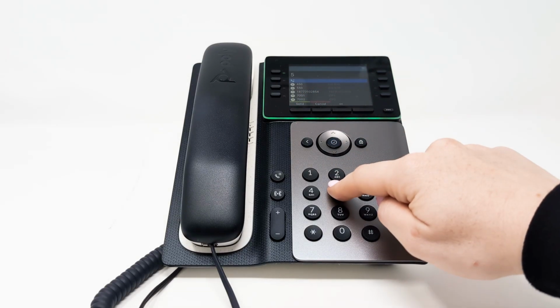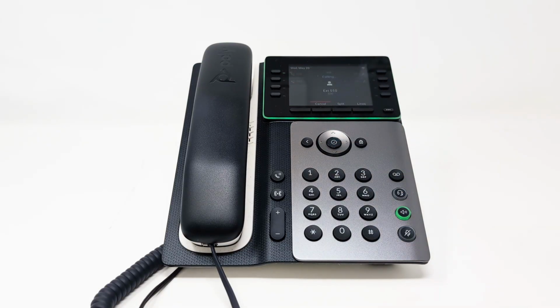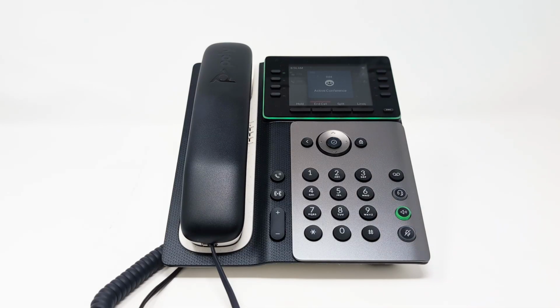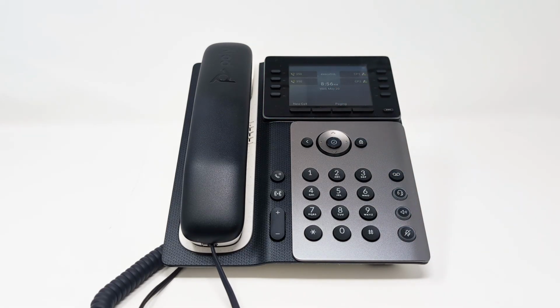Dial the number of the third party you wish to add to the call. Once the third party answers the call, using the function keys, press Conference. All 3 parties are now joined in the conference call. To end the conference call, hang up your phone or select End Call.